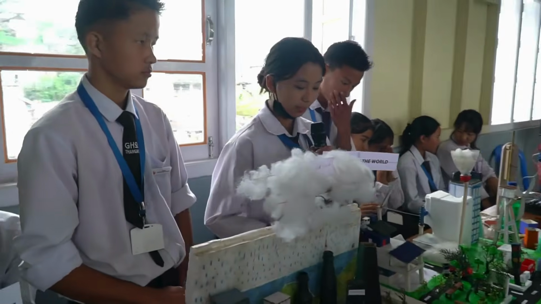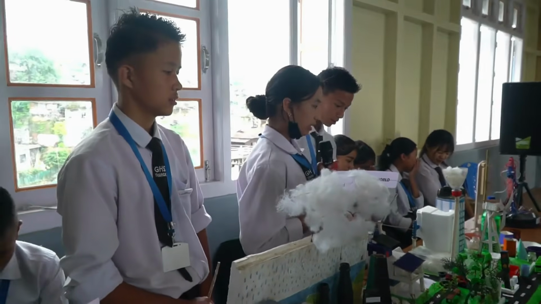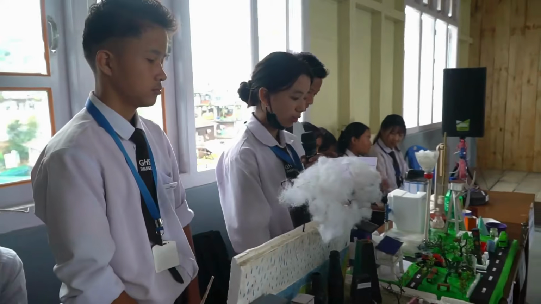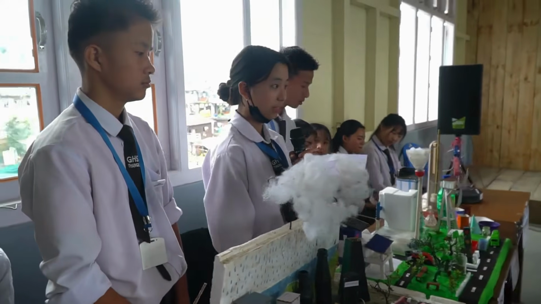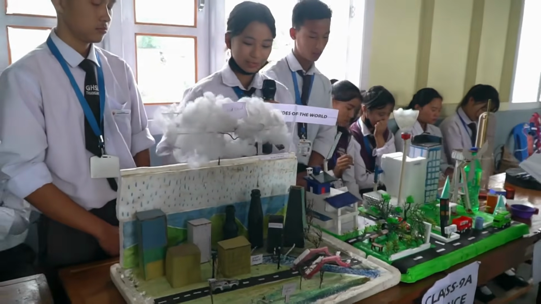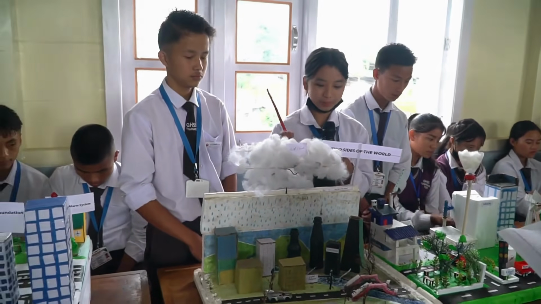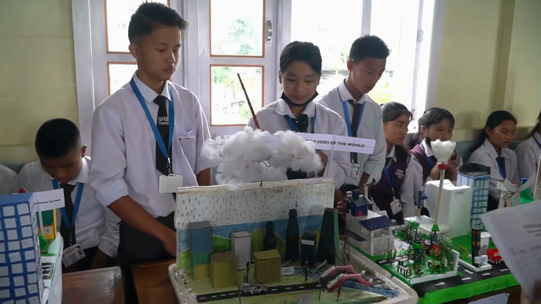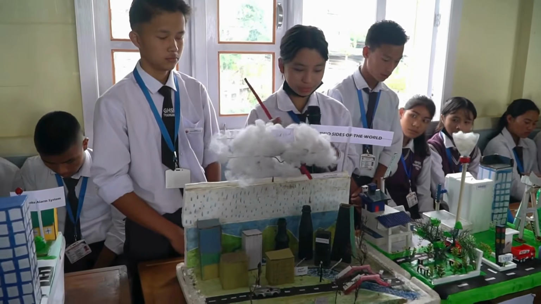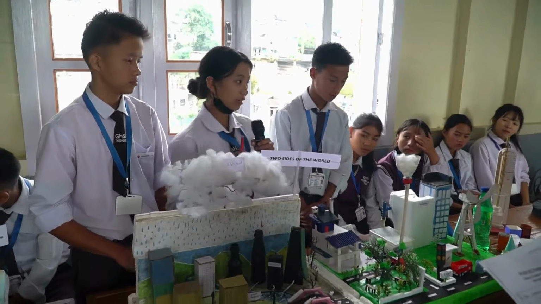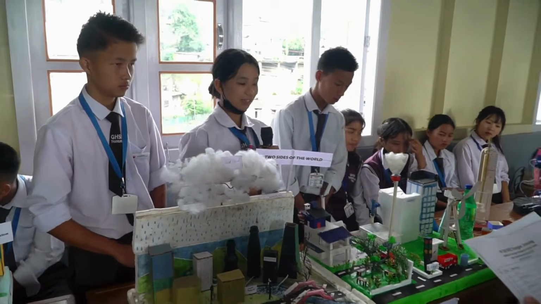Our project compares a polluted city with a green and clean city to show how human choices affect air, water, and health. On this side, you can see factories, deforestation, and a polluted river and air, which cause more disease. On this side, you can see a cleaner, greener, and healthier environment.